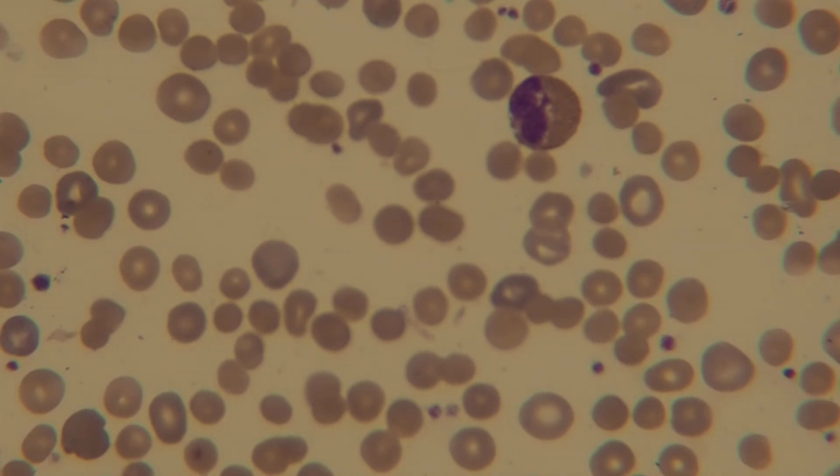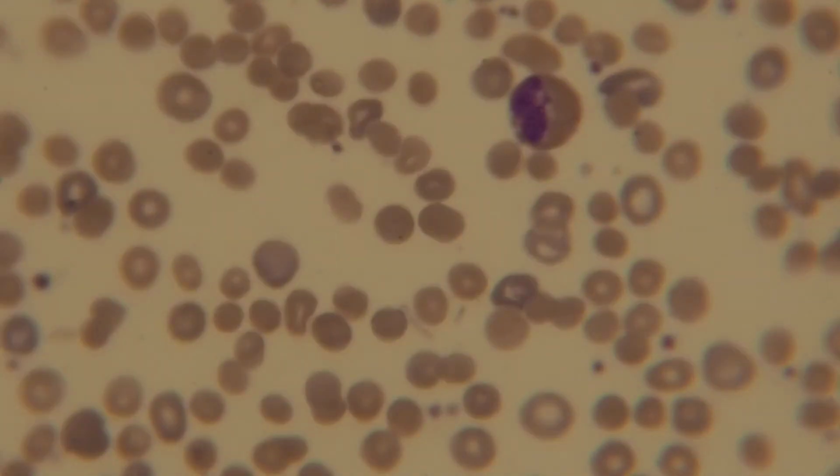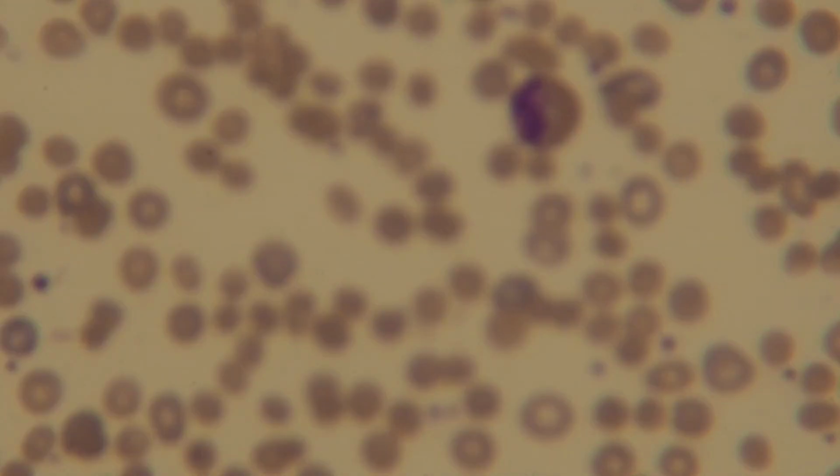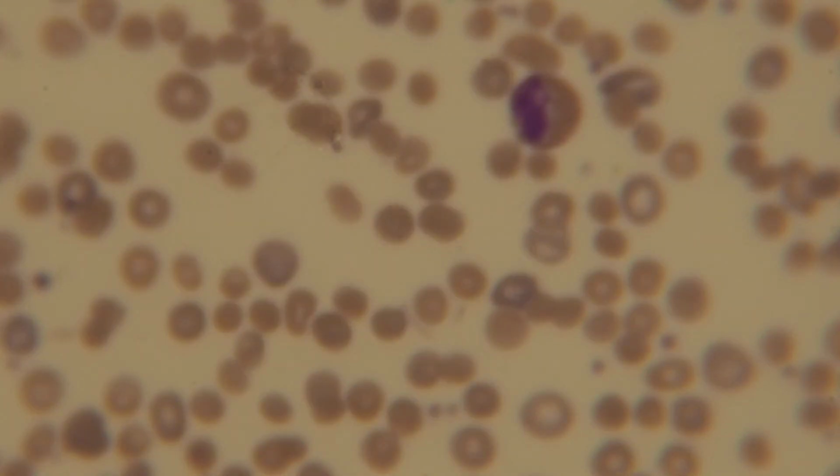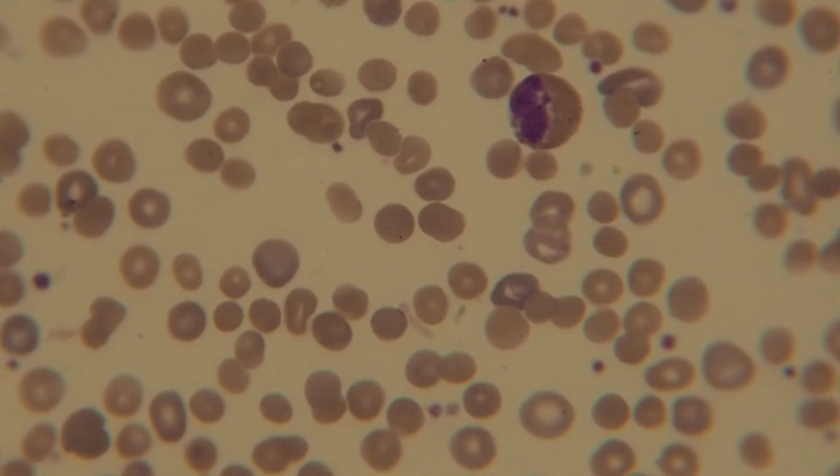But look at the aviator glasses nucleus. This is a very, very good tip-off. This cell is an eosinophil, and then you look into a 3D perspective of the cell and you see that the granules are beads and not sand. They're much larger, and you can make that estimation that this is an eosinophil just based on that, okay?